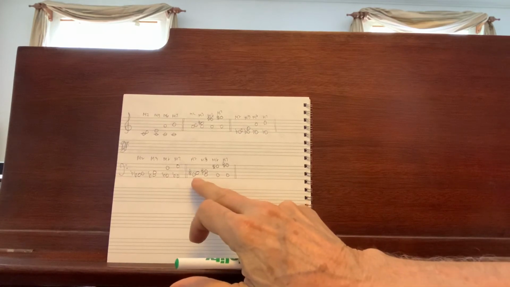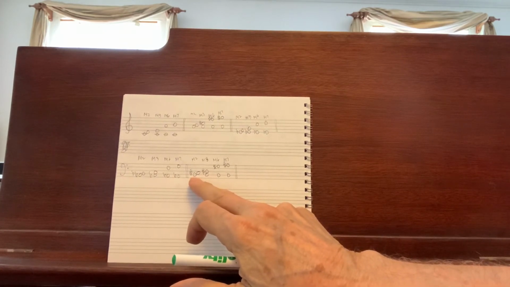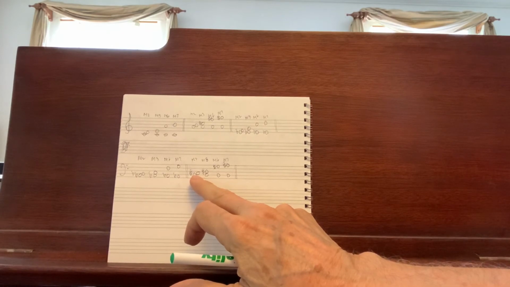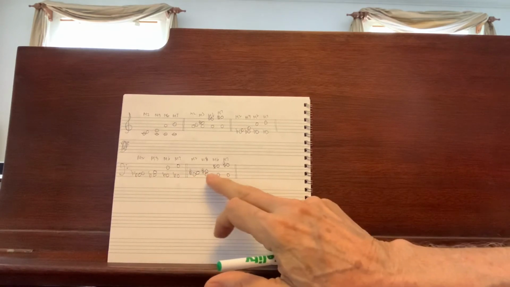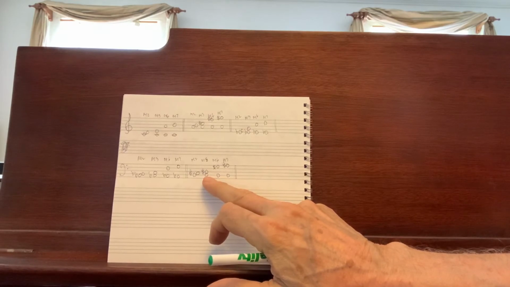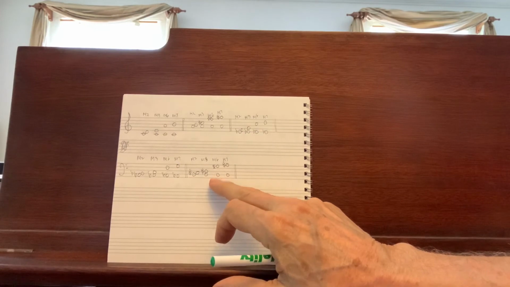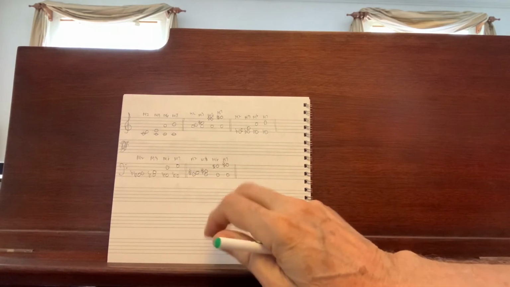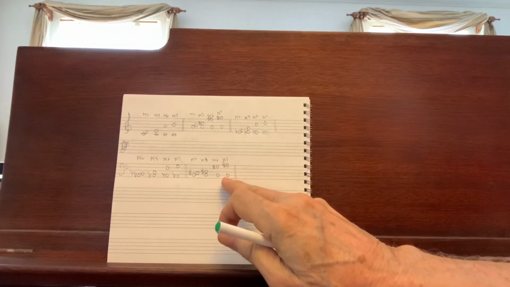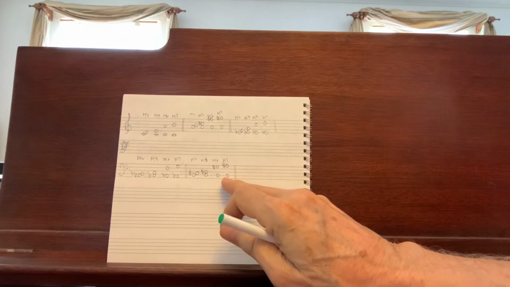Same thing in B, B to C sharp. Not bad, major second. Listen to a minor second. Ugh. All right, major third, very pleasant, kind of shimmers. Major sixth, shimmers, very nice. Major seventh, yikes, dissonant.